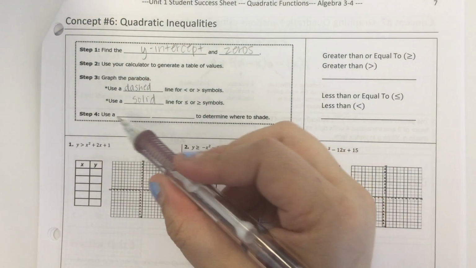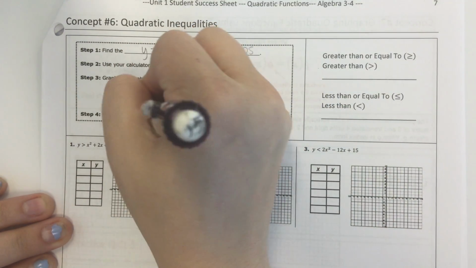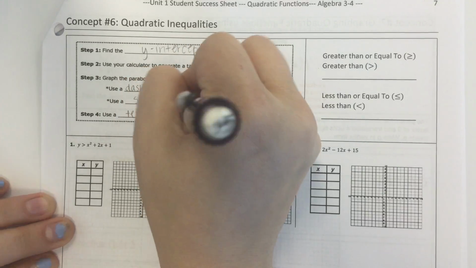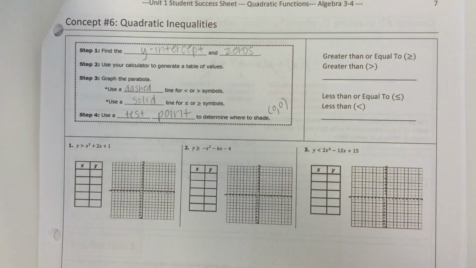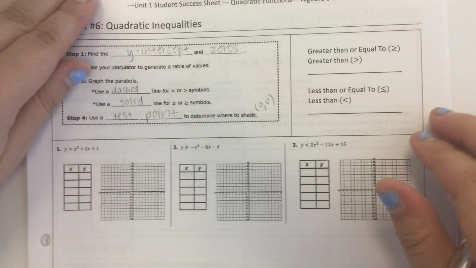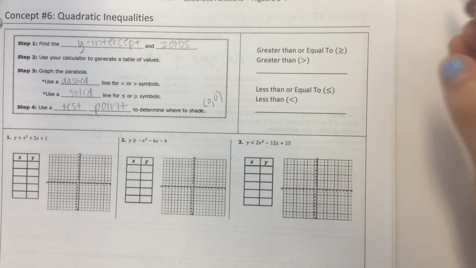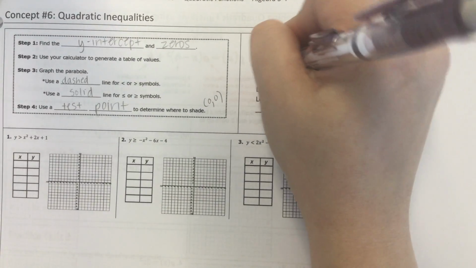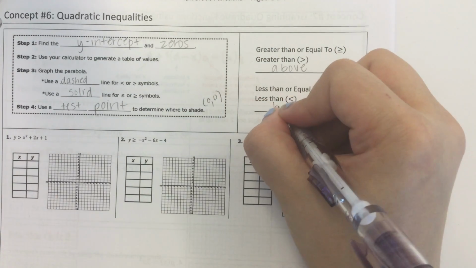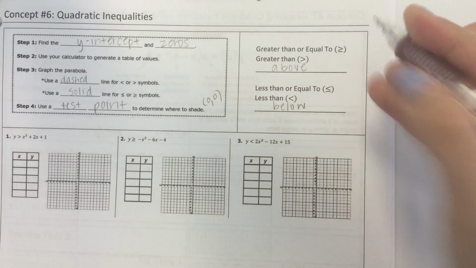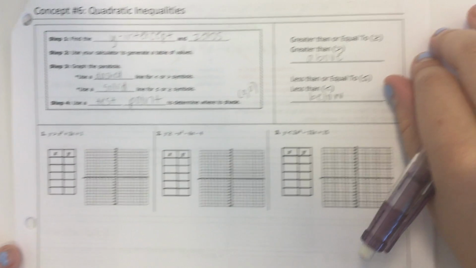Okay? So finally, use a test point to determine where to shade. And we're usually going to use 0, 0. That's a really easy point to use to determine where to shade. So now over here, if I have greater than or equal to or greater than, typically I'm going to shade above. Less than or equal to, I'm going to shade below. This is just for reference. We'll see if this actually helps us in a little bit.